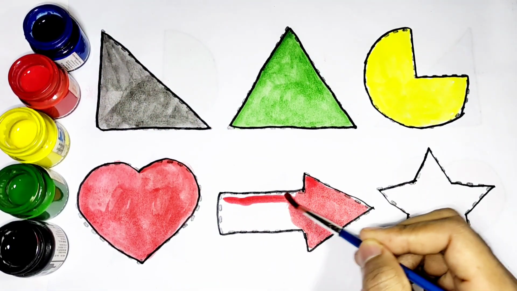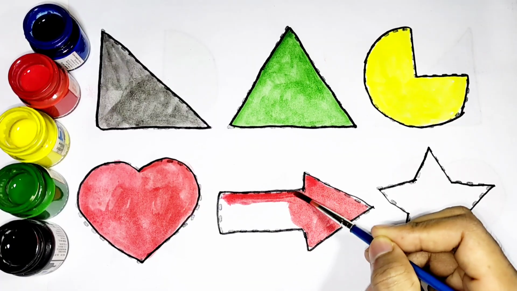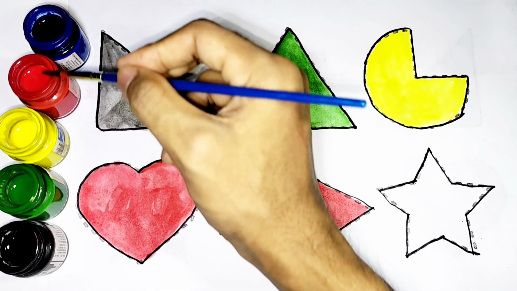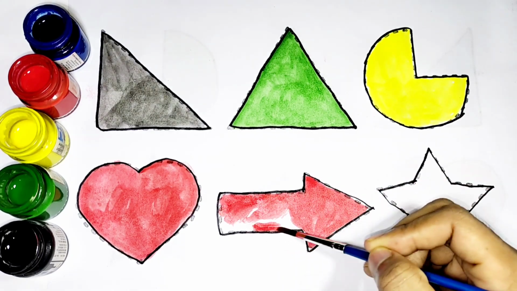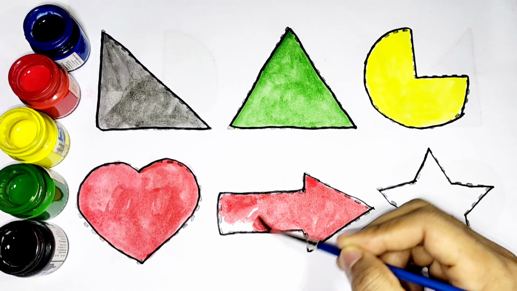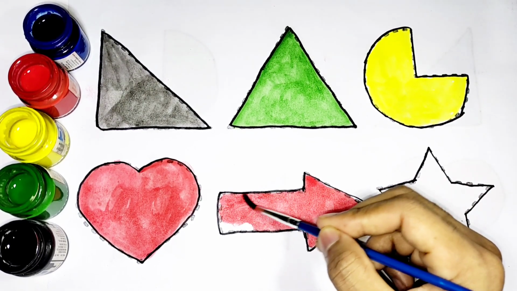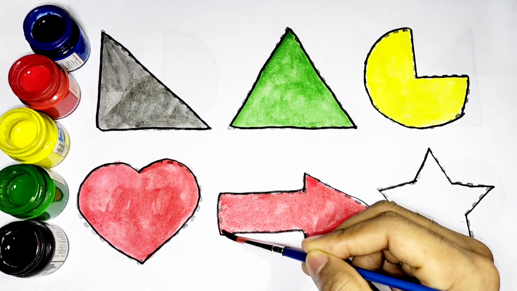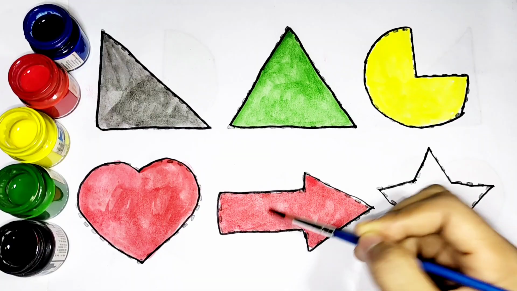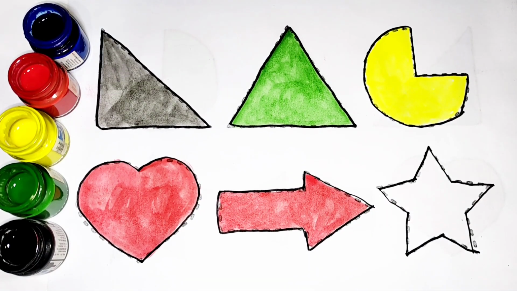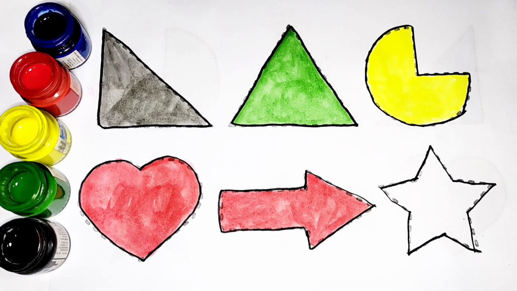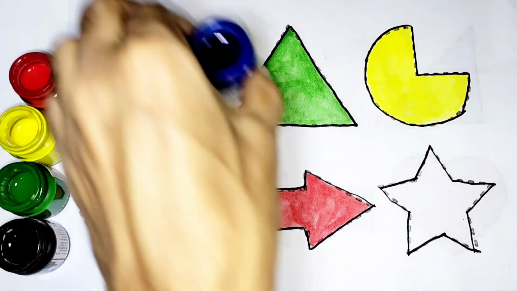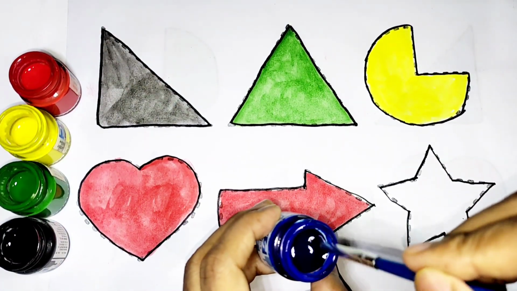Now we're coloring triangle. The shape of triangle. Kids, the last one is star. Now we're coloring the shape of star. So now we're mixing and using the color of blue.